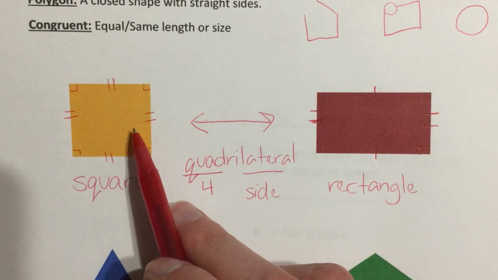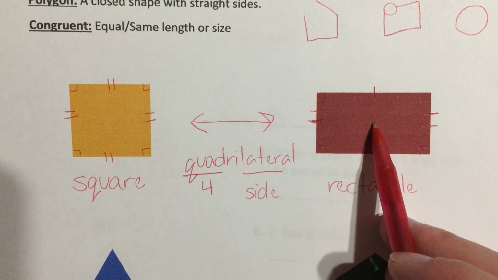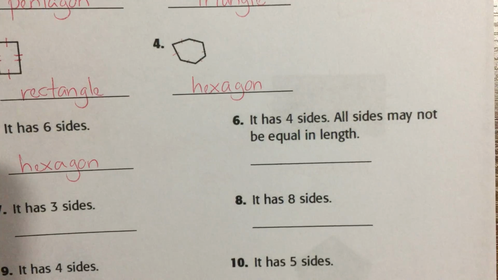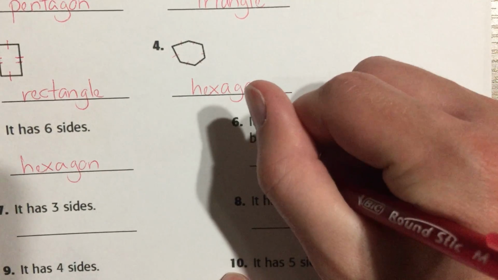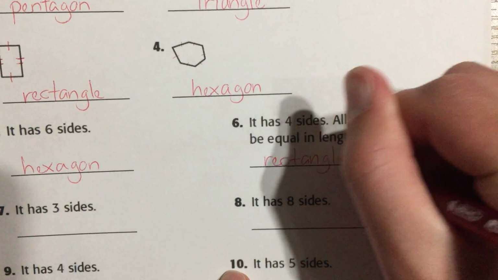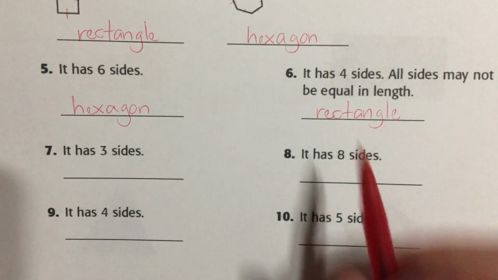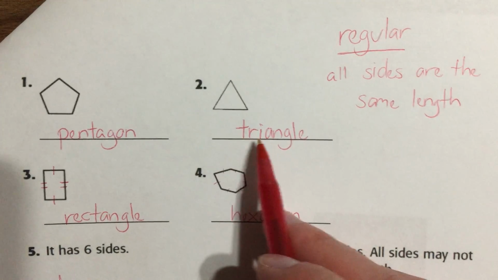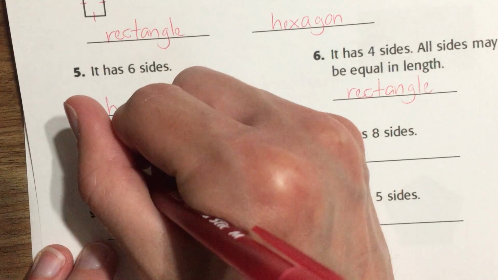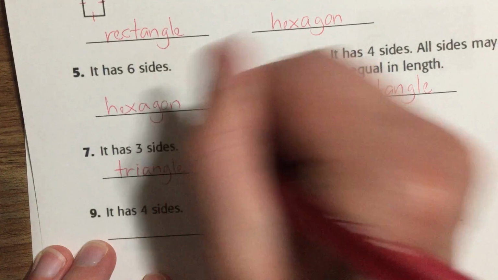This one, all the sides we know are the same length. This one, not all the sides are necessarily the same length. They're looking for the one that says all sides may not be equal in length. Well, that doesn't fit the square, but it does fit the rectangle. There we go. Number 7, it has 3 sides. Well, we have that guy right up here. 3, tri, it is a triangle. Doesn't matter what it looks like, as long as it's got 3 sides, we know it's a triangle.